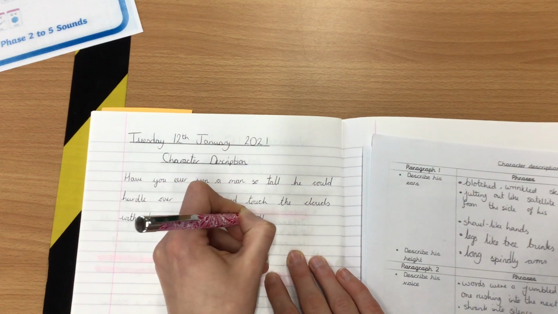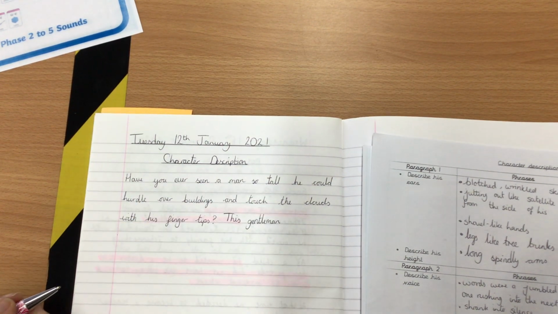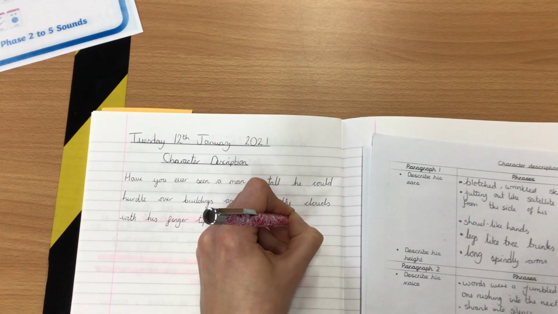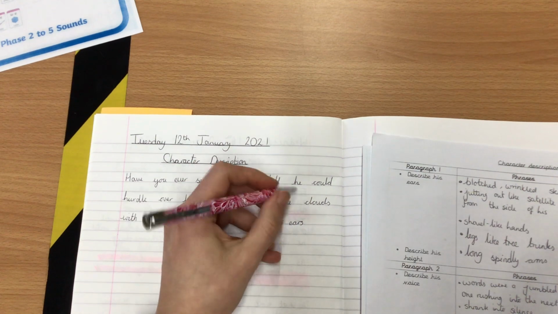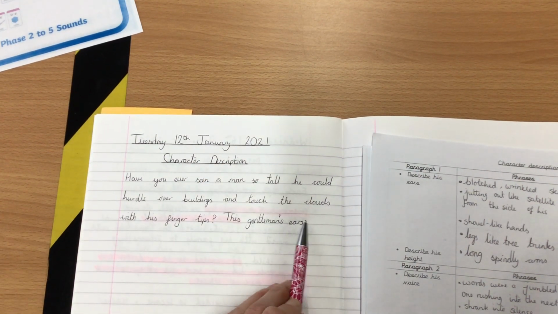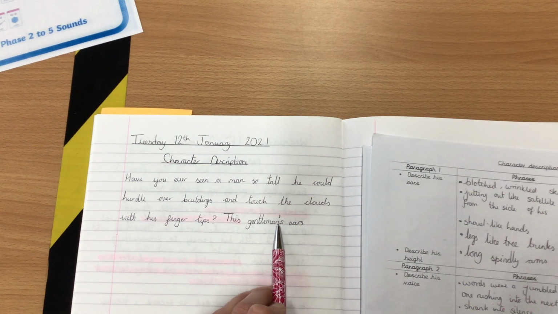Gentleman's. Now, notice that I haven't actually told you who I'm writing about yet, so I'm still giving away clues. His ears belong to him, so my possessive apostrophe would go here. It wouldn't go here because this is just more than one. So when it's more than one, plural, we don't use the possessive apostrophe, but they do belong to the gentleman, so I'm going to give him the possessive apostrophe there.